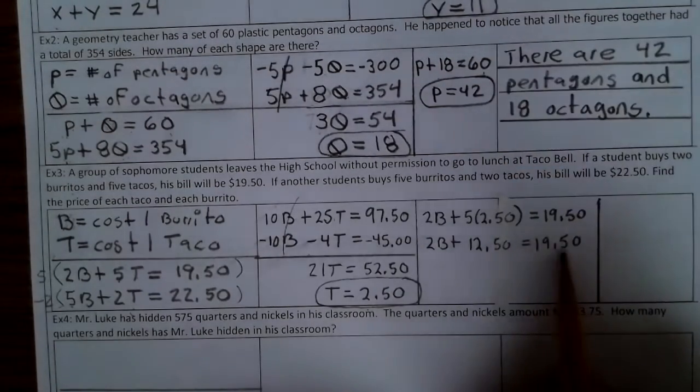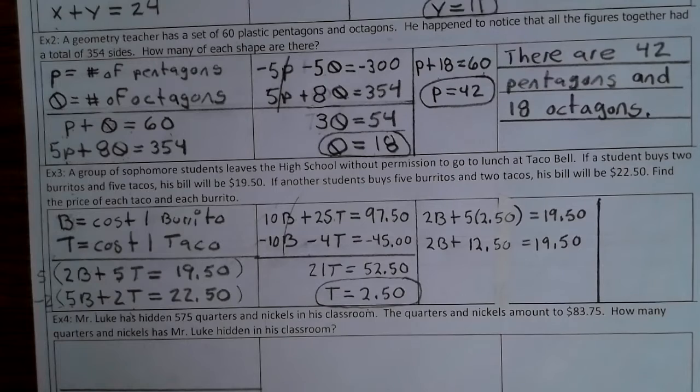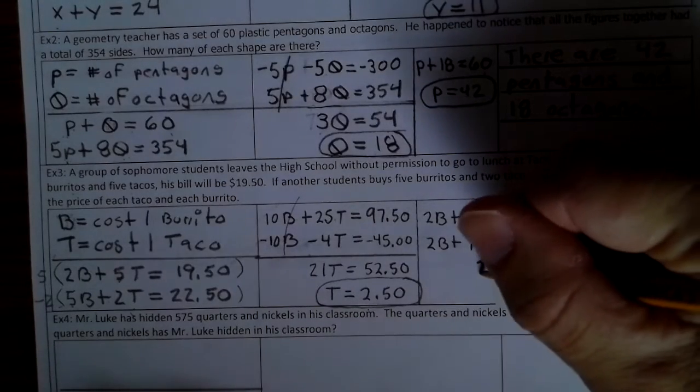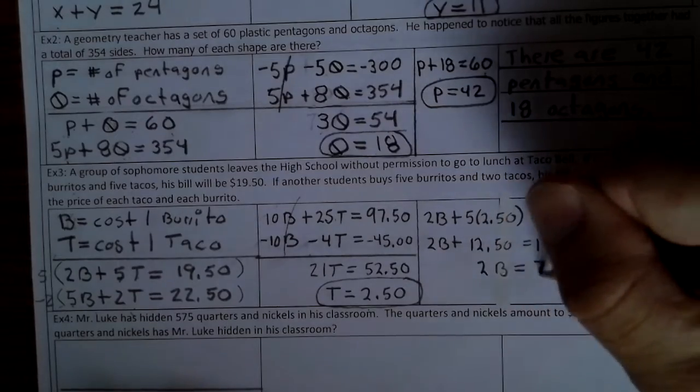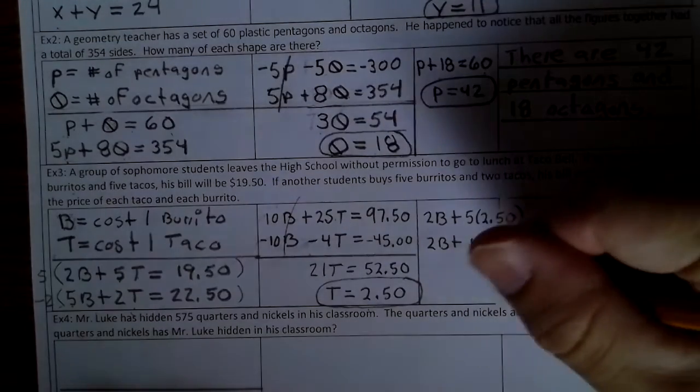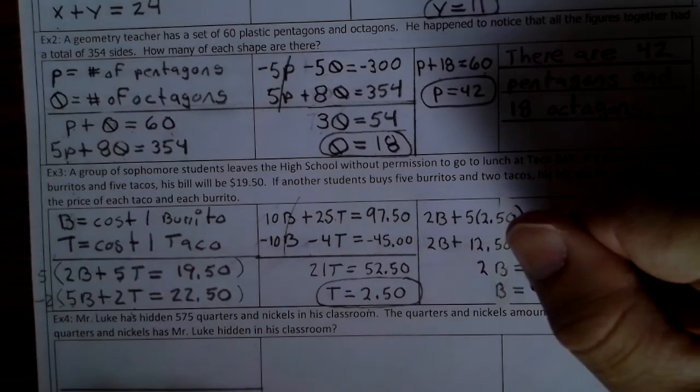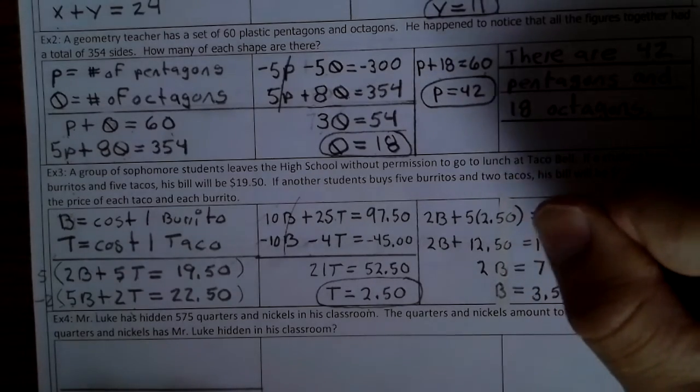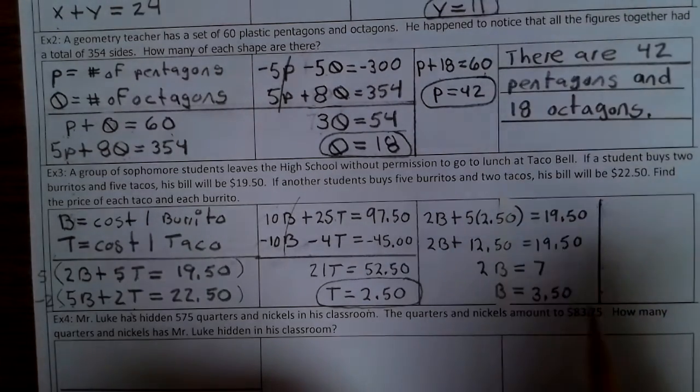So we're going to subtract $12.50 from both sides. So $19.50 minus $12.50 is 7. So 2B equals 7. We divide both sides by 2. B equals $3.50. So the cost of a burrito at Taco Bell is $3.50.